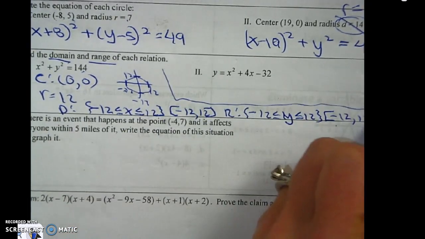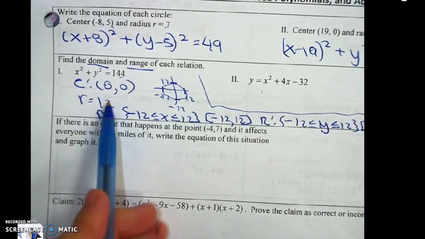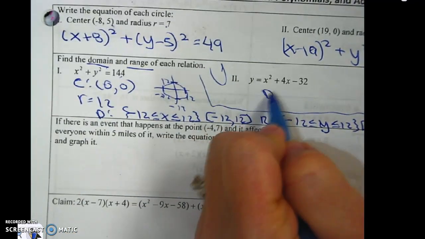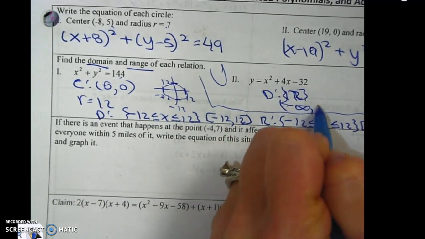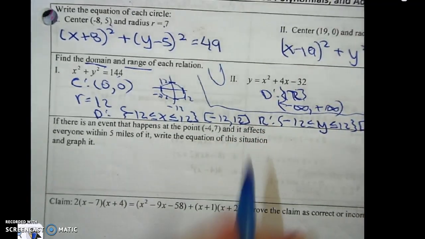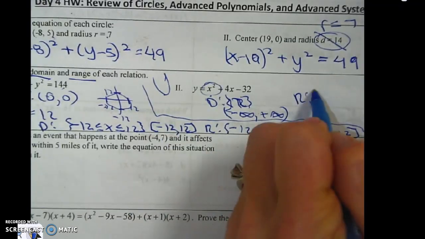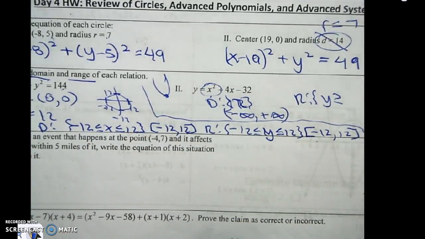Okay. Now the second one, I purposely put this in here because I wanted you to see the difference. This is a circle, but this is a U. Well, we know that means the domain is all real numbers, negative infinity to positive infinity, and the range has to do with the y. Since this is going up, we know the range is going to be greater than or equal to, but we have to figure out the y value of the vertex.